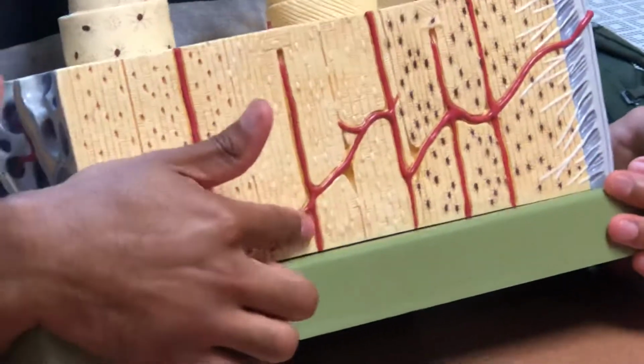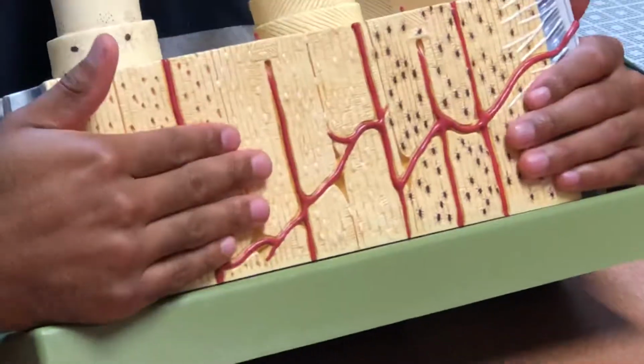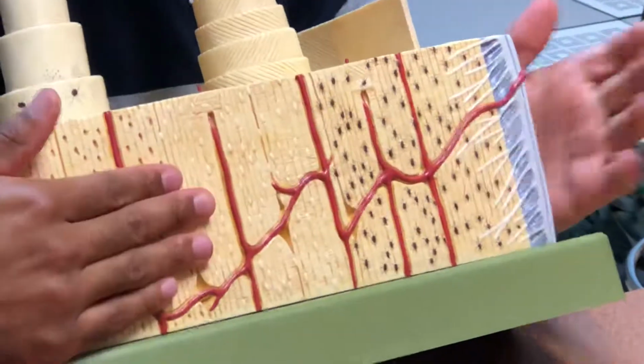Perforating canals. These guys connect these osteons together. All right, any questions on any of that? No? All right, good. You can look at the model.